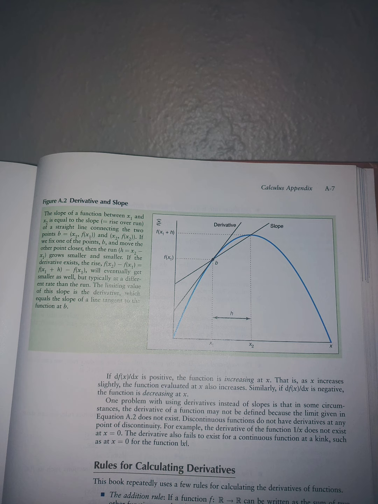If the derivative exists, the rise, f(x₂) − f(x₁) = f(x₁ + h) − f(x₁), will eventually get smaller as well, but typically at a different rate than the run.